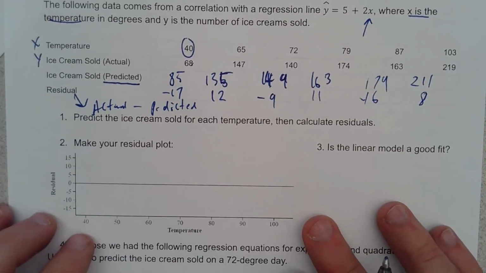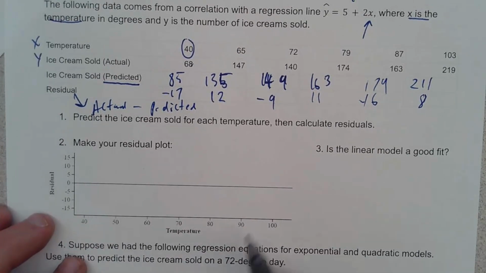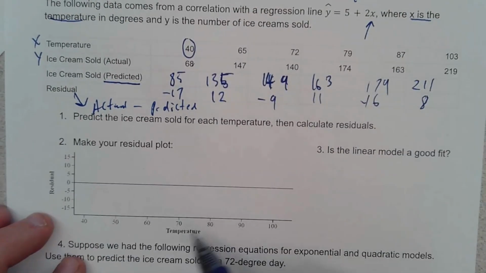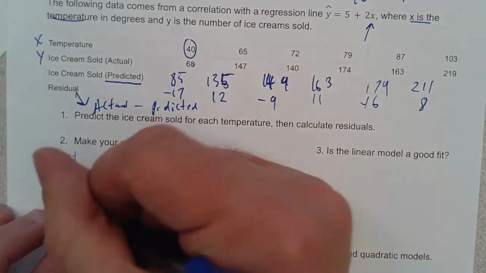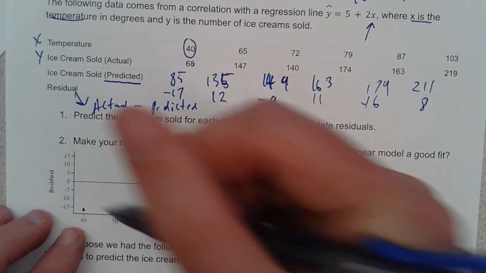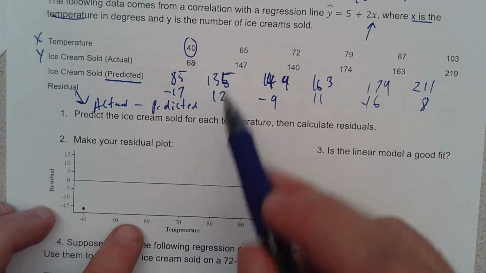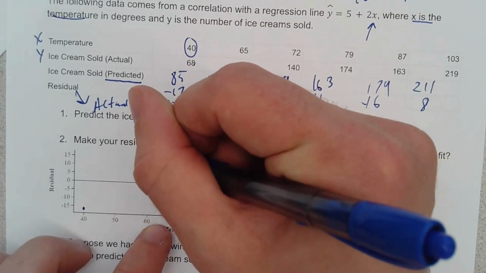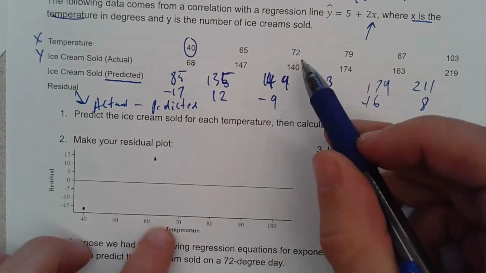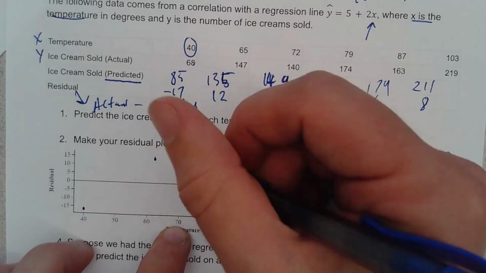Make your residual plot. So now, this right here is my temperature, which is up above, and then my residuals are right here. So at 40, my residual is negative 17, so it's going to be down roughly here. At 65, my residual was 12, so it's going to be roughly here. At 72, it was negative 9.